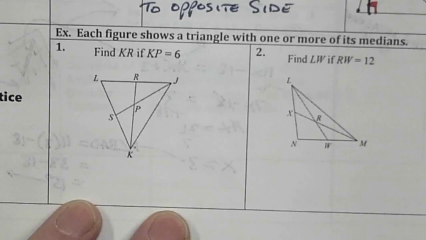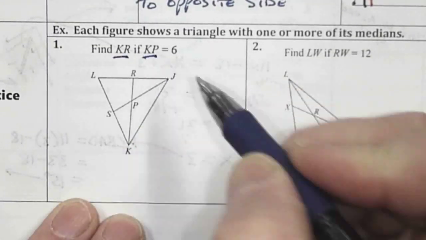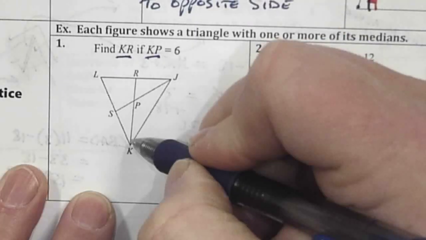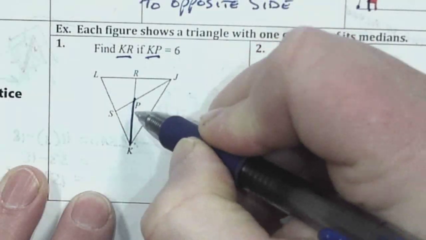Find KR if KP is 6. So I like to figure out where's KP. KP, right here.